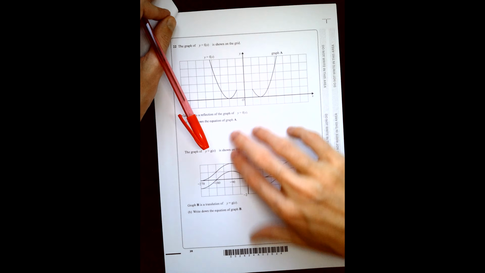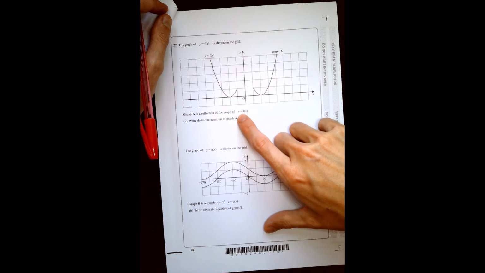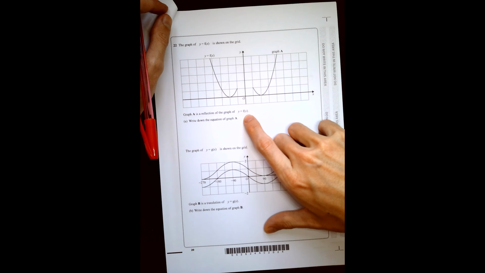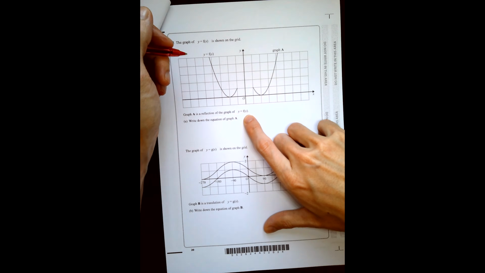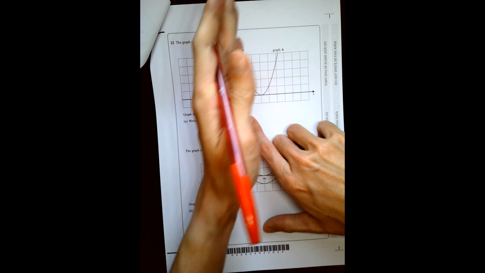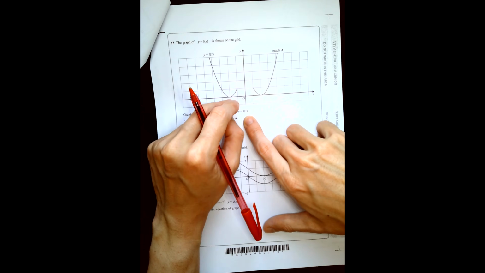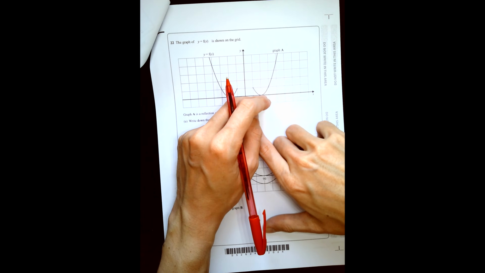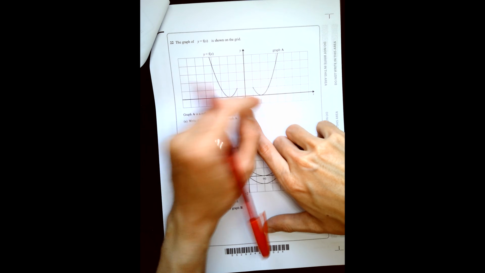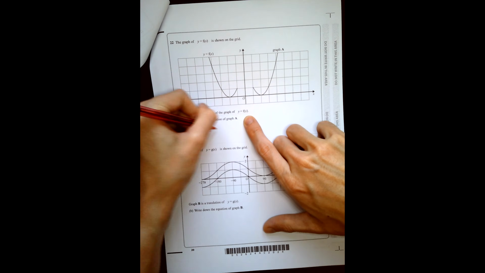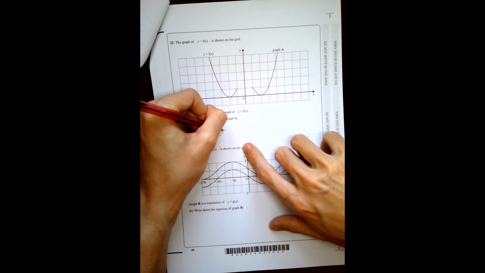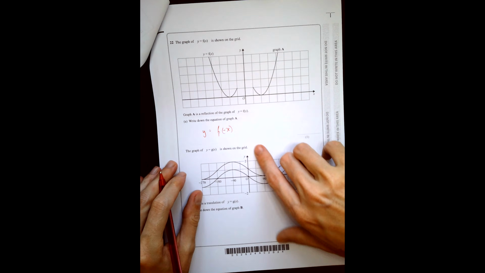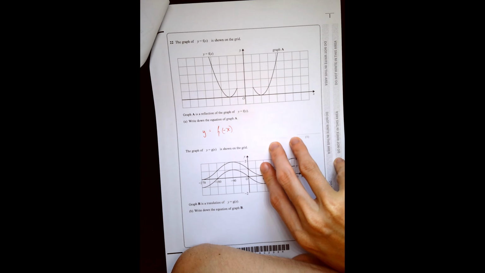The graph of this function is shown on the grid. Graph A is a reflection of the graph y equals f of x. Write down the equation of graph A. So basically all of our x coordinates have become the negative version, so negative x has become positive x. So x has changed to negative x, so what we need to write down is y equals f, and we'll just change x for negative x. Okay, y is f of negative x.